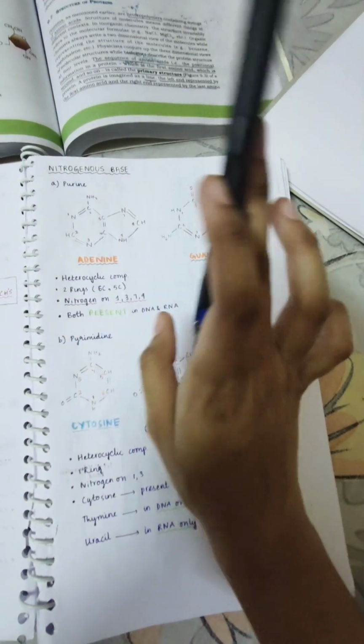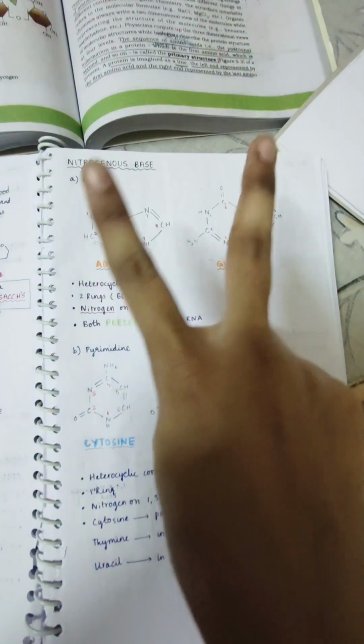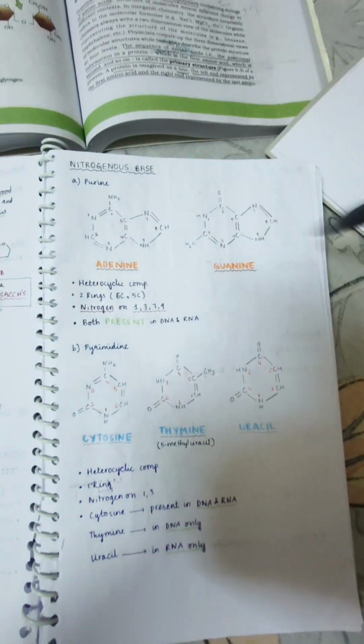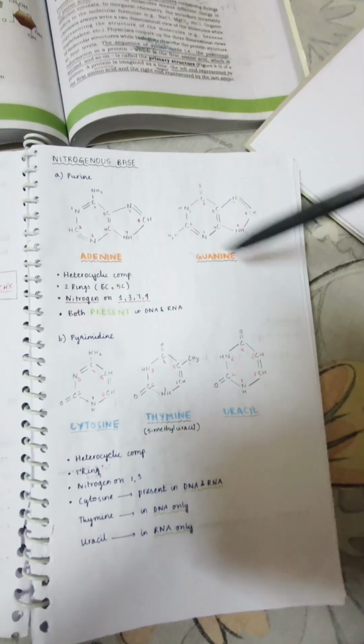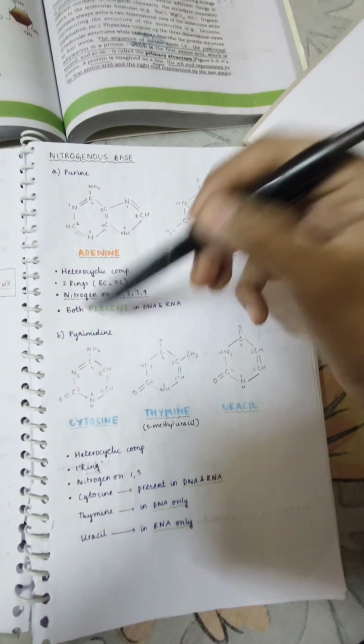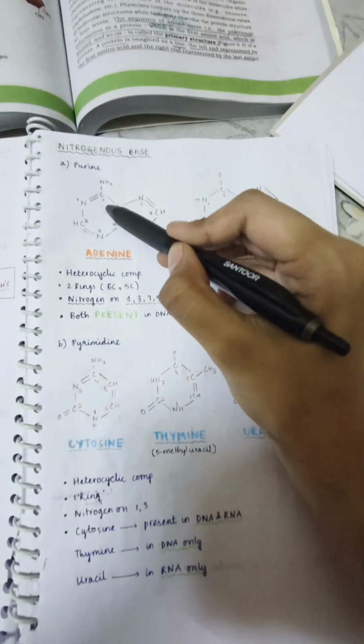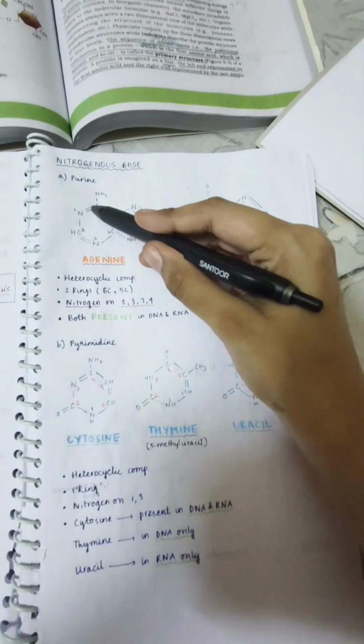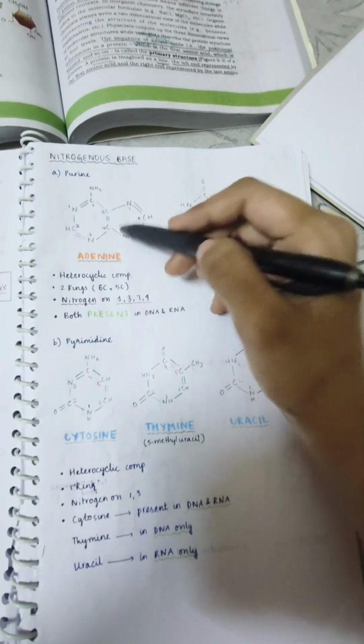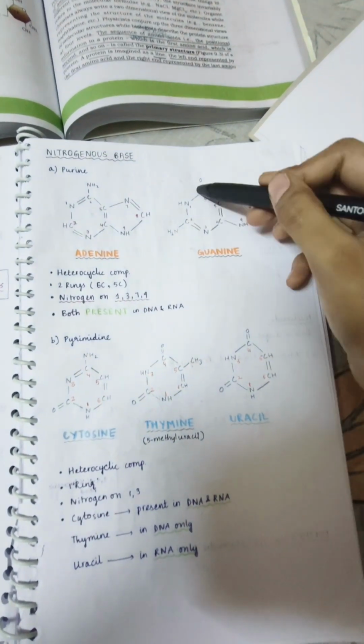Let's take only nitrogenous bases here. These are divided into 2, purine and pyrimidine. Purines have adenine and guanine. And pyrimidines have cytosine, thymine and uracil. Adenine, you see, has 2 rings. One is a 6-membered ring, the other is a 5-membered ring.